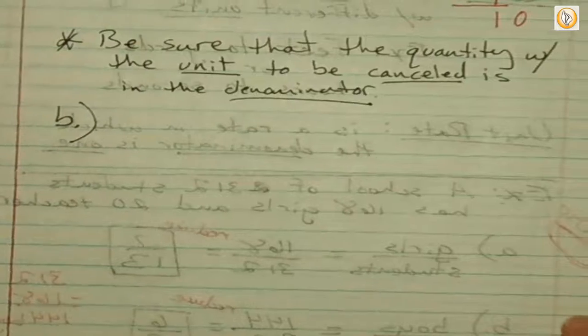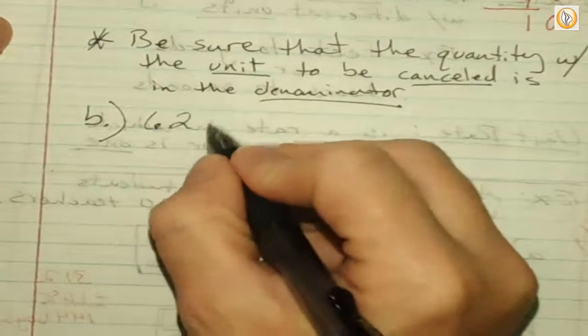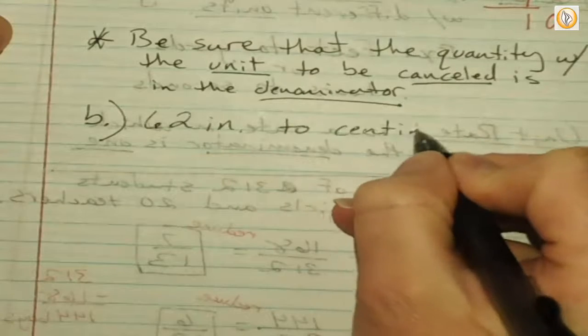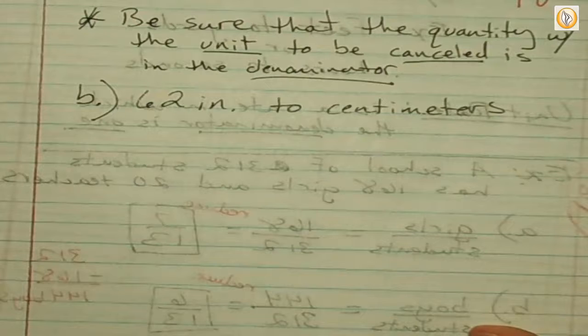All right, Keith, I got my timer set. What time is it? 1:37. Oh wow. That's why I said it takes forever to get through this chapter. All right, 62 inches to centimeters. Okay. Chad, you're so expressive on your face. You crack me up.